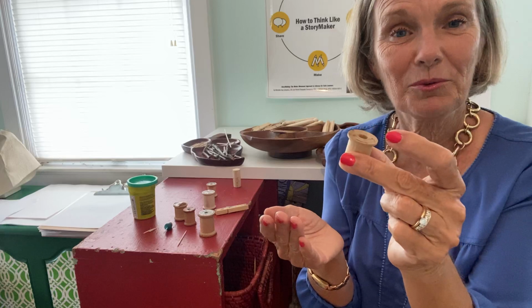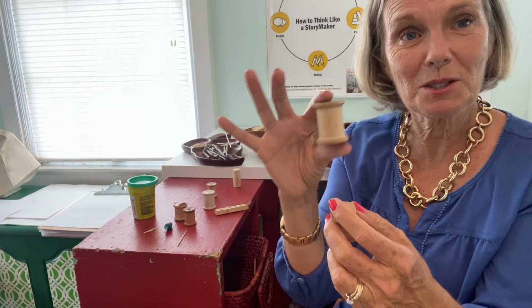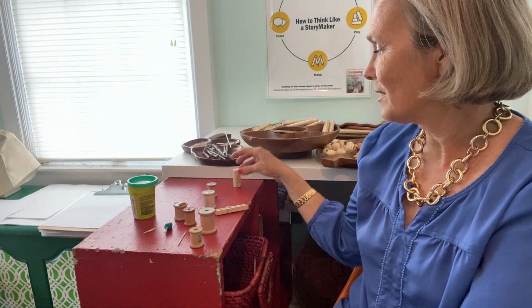This week we've been exploring and investigating wood materials, and we've played with popsicle sticks and toothpicks and clothespins and wooden beads. And today we're introducing another new material, wooden spools. This is an old spool; it used to have thread on it. And I've got all different sizes. I've got large spools, medium spools, and small spools. So that's going to be all kinds of fun.